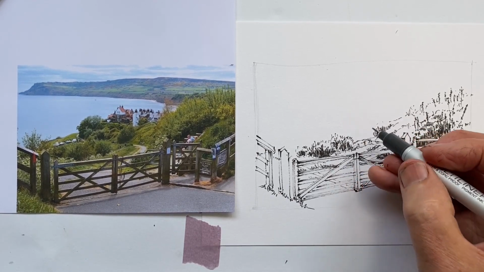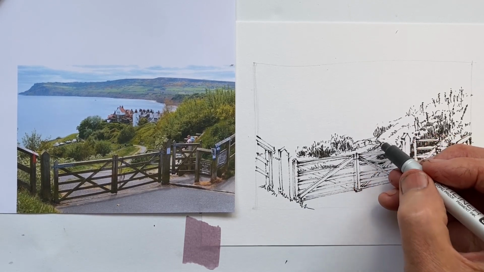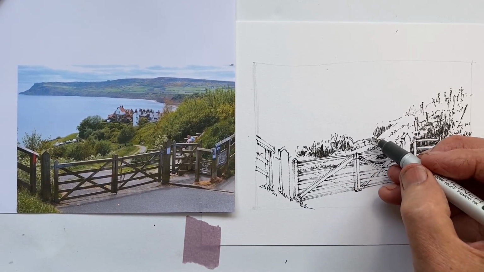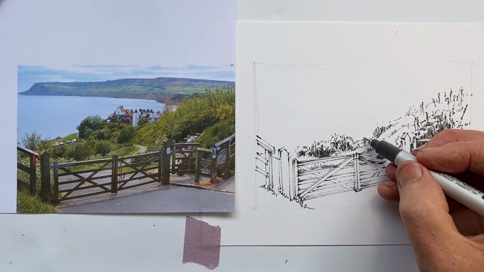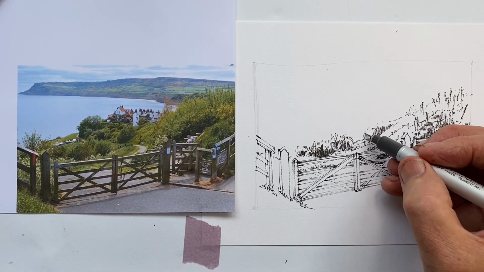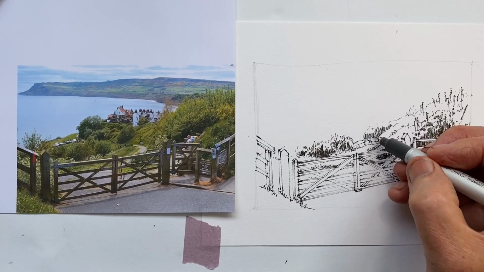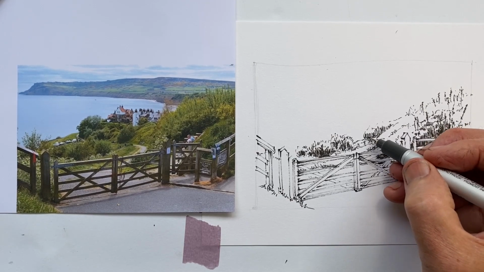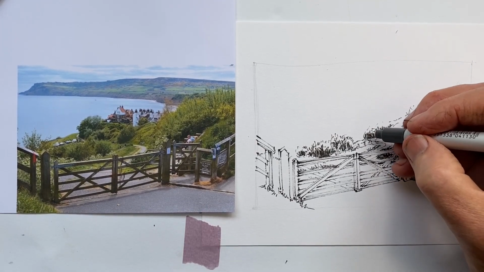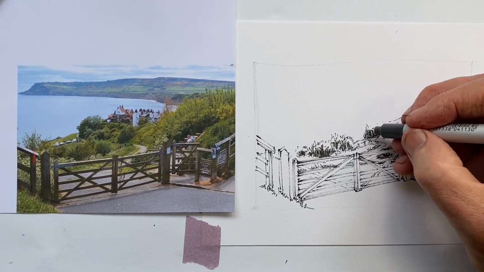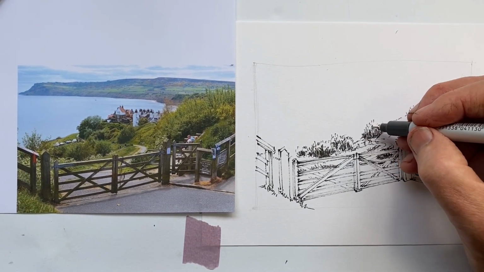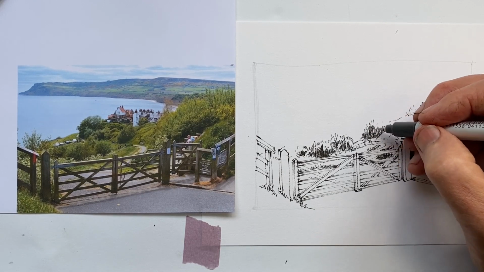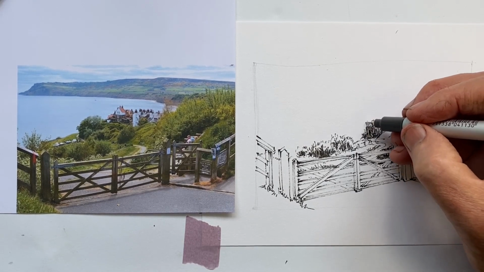I have a playlist on drawing foliage that looks at all sorts of foliage scenarios from all sorts of trees, deciduous trees, evergreen trees, different types of palms and firs and spruces and pines and low-level shrubby plants, garden beds, grass, flowers. I have a lot of videos on these if you want to check out that playlist.